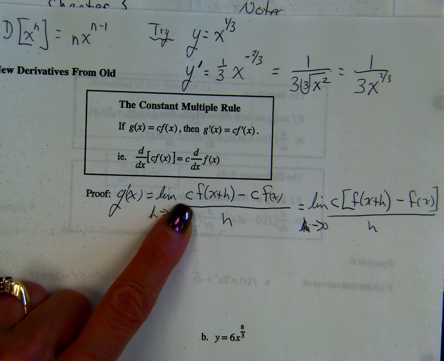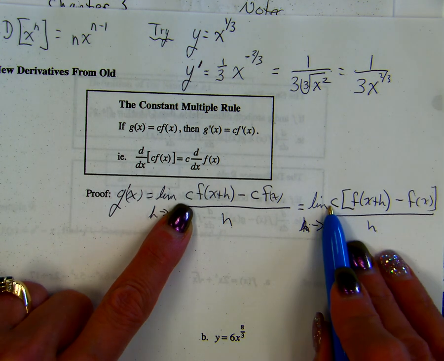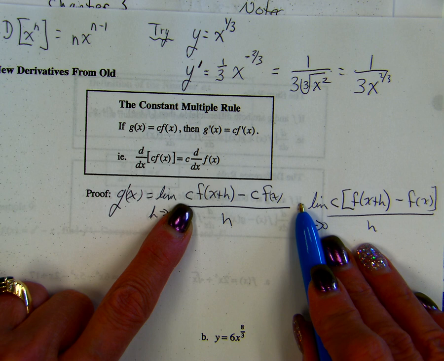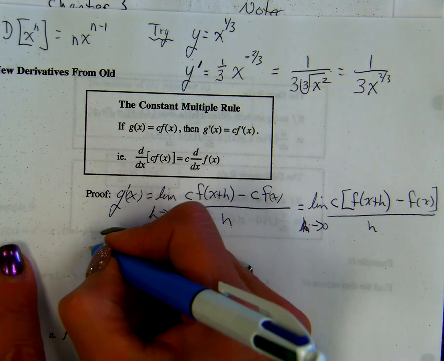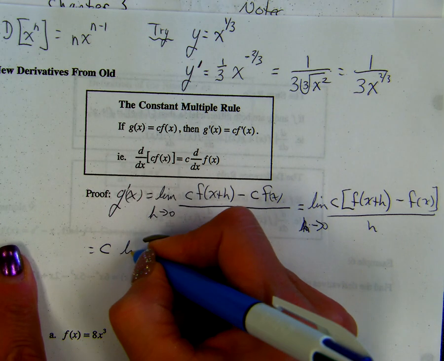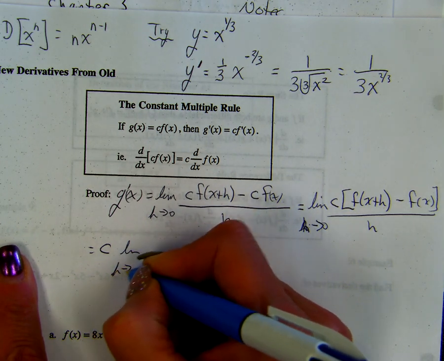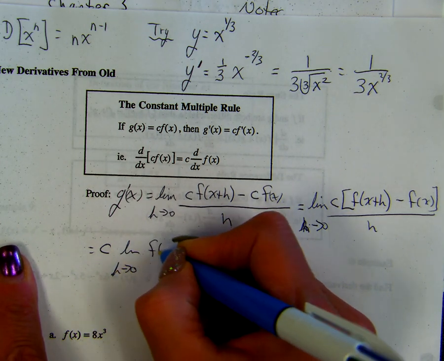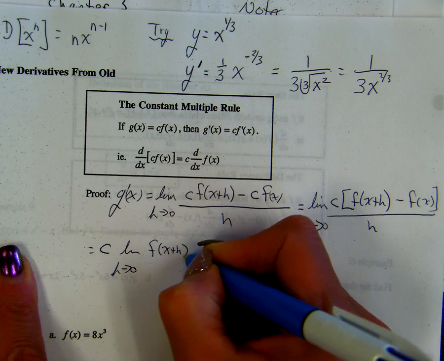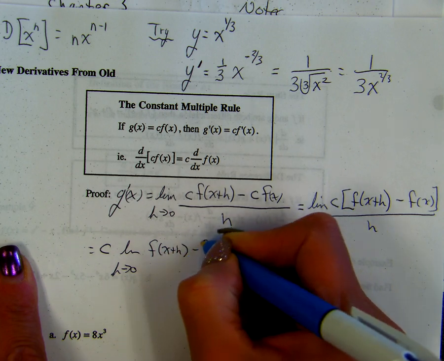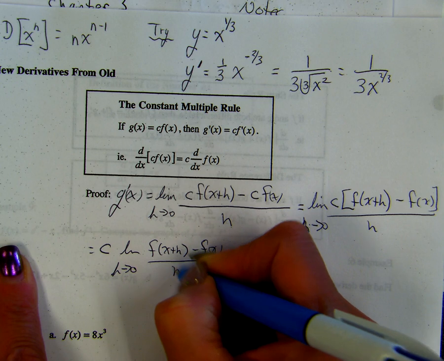Limit laws. We can take this c outside limit laws. We've got c times the limit as h approaches 0, function at x plus h, minus the function at x, all over h.